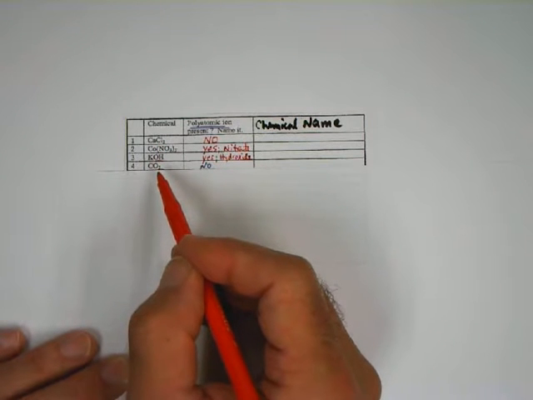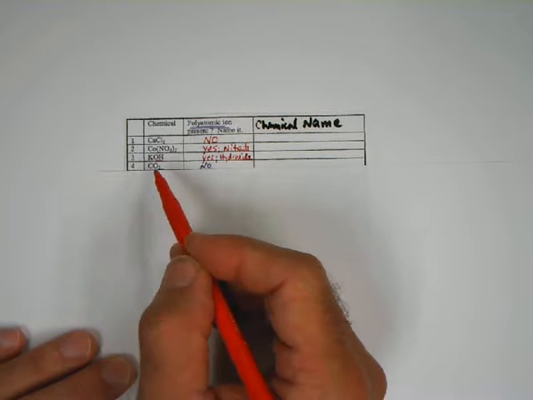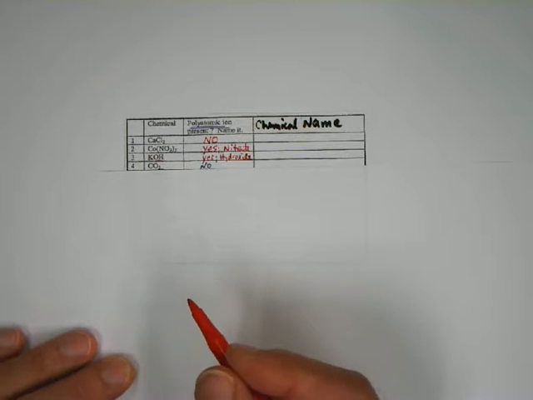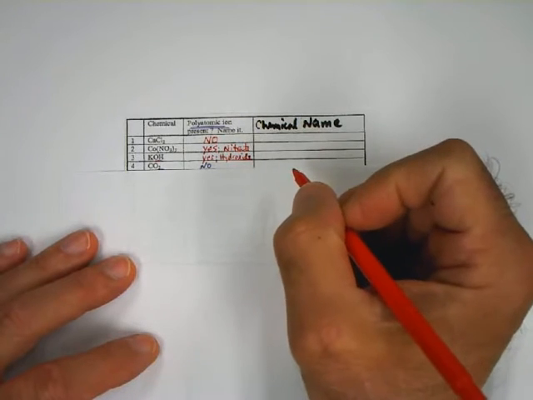And then, stop the video right now at this point, name them on paper, and then turn the video back on and see what the answers are. Okay, now that you've had a chance to practice and try these out, let's see how correct you were.